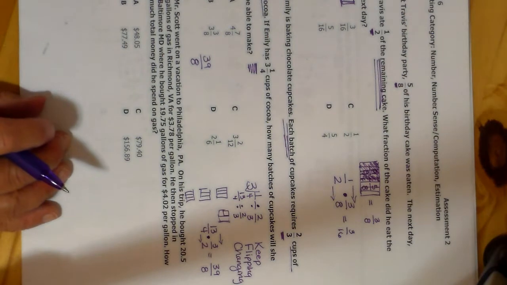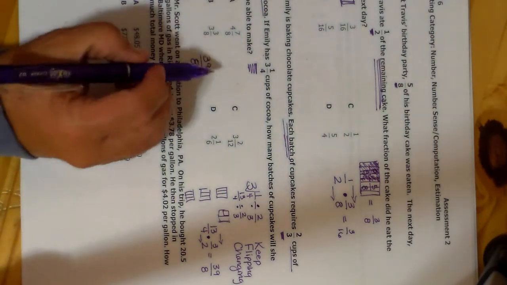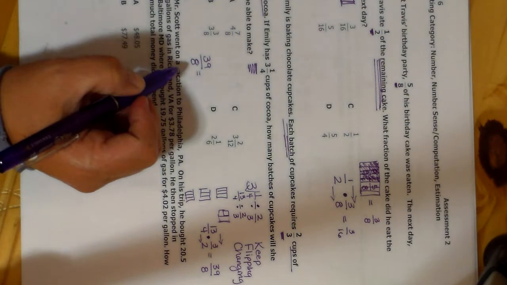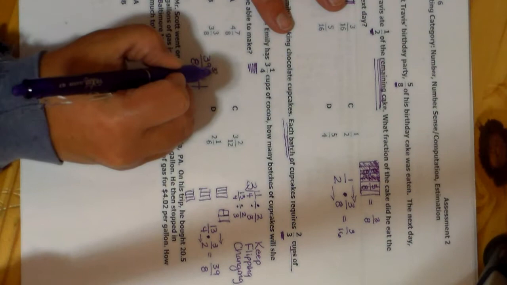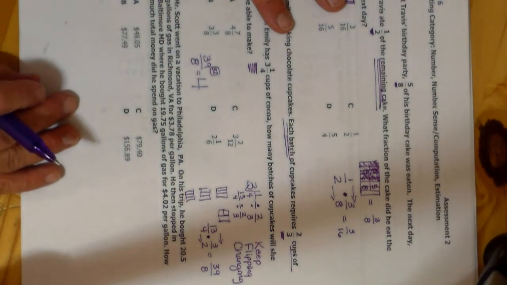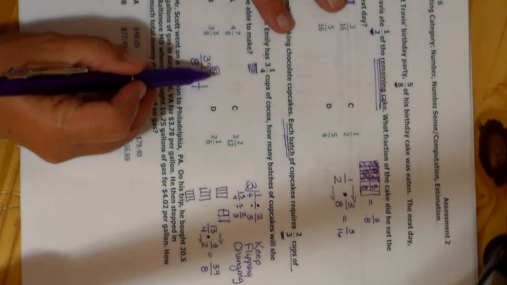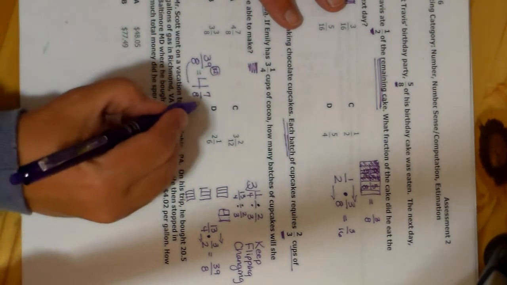Multiplying fractions ain't no problem. Top times top, bottom times bottom. 3 times 13, 39. 4 times 2 is 8. Can I leave 39/8 as my answer? No. I must change it into a mixed number. How many 8s are in 39 without going over? Well, I know there are 4, which gets me as close as 32. Then I'm left with 39 minus 32, which is 7. And I bring over my denominator of 8.